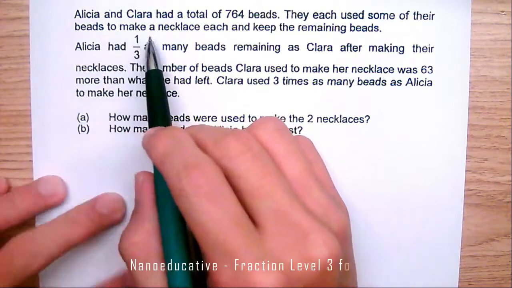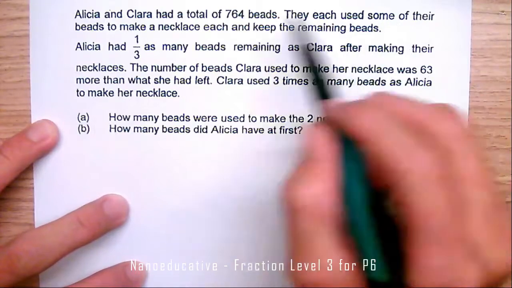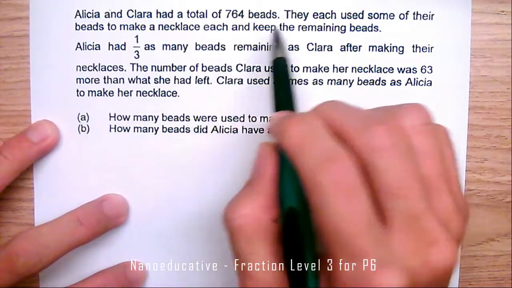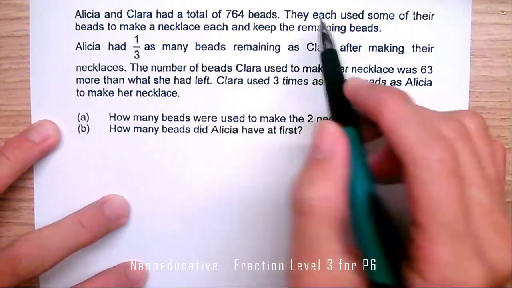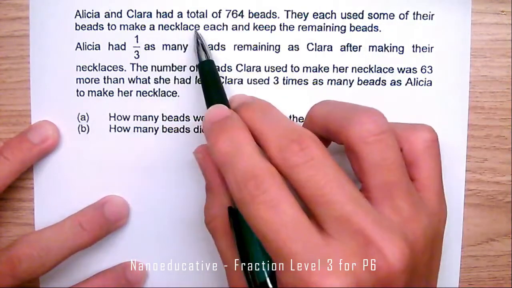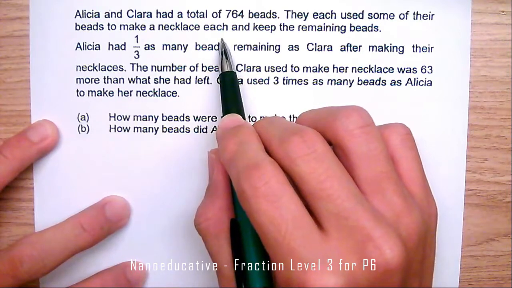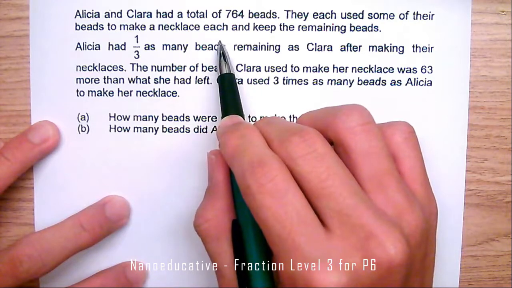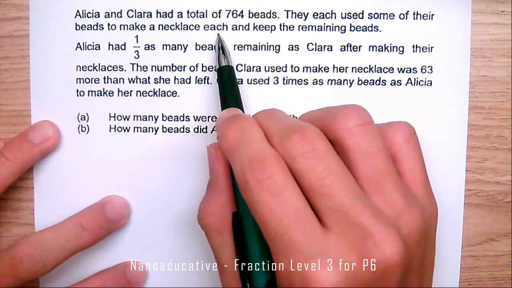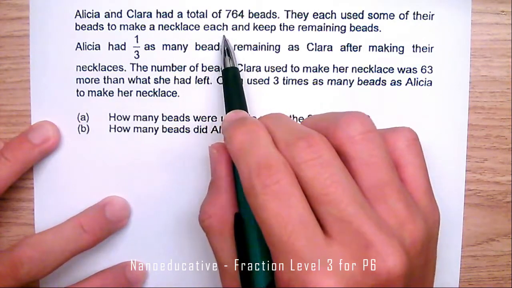Okay, so Alicia and Clara had a total of 764 bits. They each used some of their bits to make a necklace each and keep their remaining bits. Do you realize that they say they each use some of their bits to make a necklace each, but they did not say that the number of bits needed to make each necklace is the same. So if they never say it, it is more probable that each necklace uses a different number of bits. They are not the same.